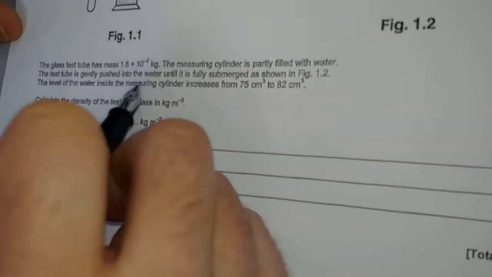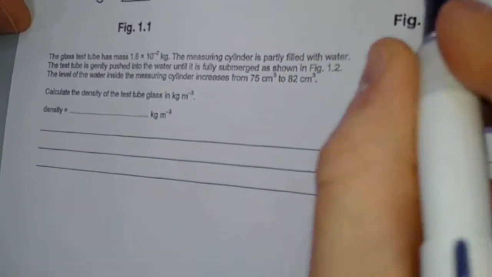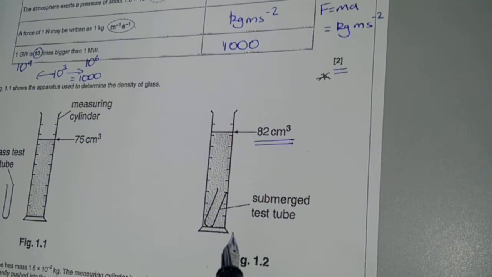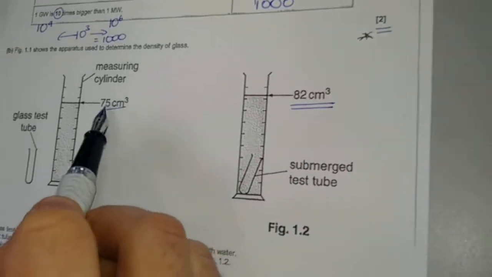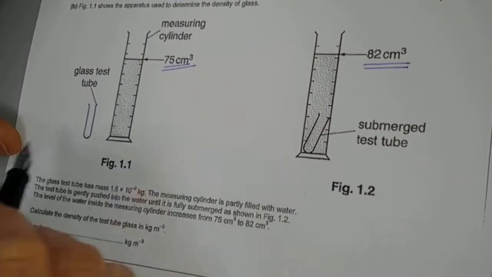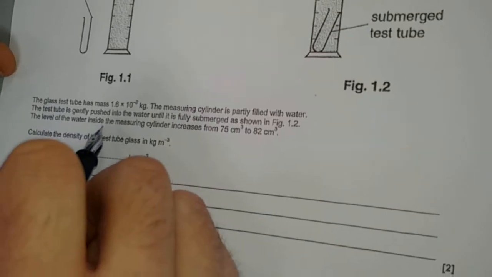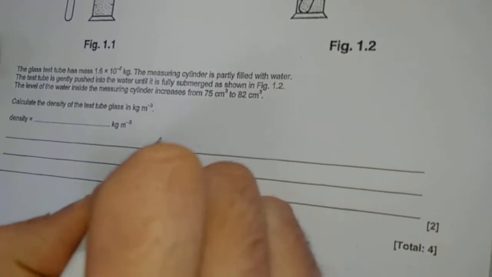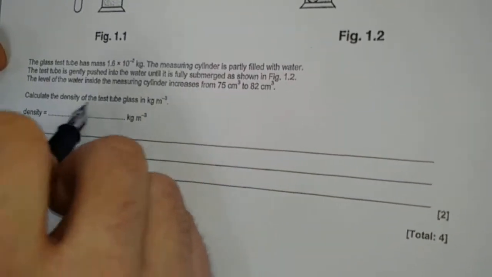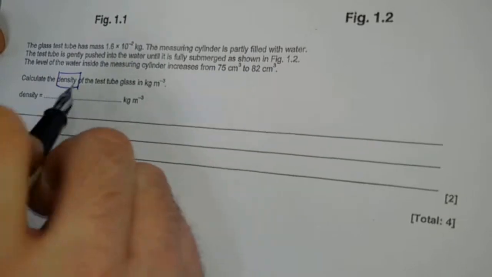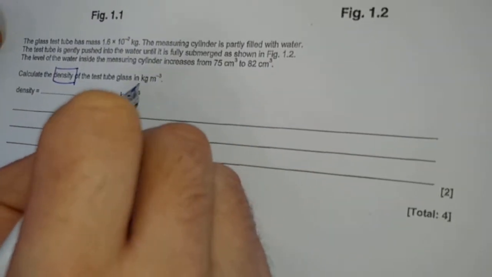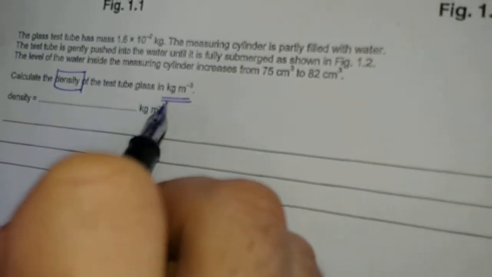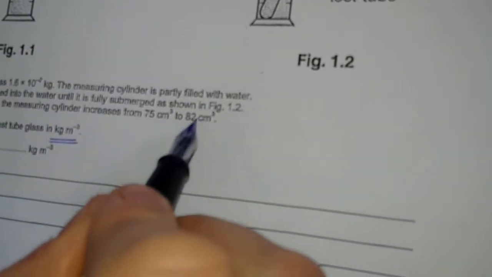The test tube is gently pushed into the water until it's fully submerged, as shown in figure 1.2, which is over here. And we can see in that diagram the water level is now up to 82 centimetres cubed, where before it was 75 centimetres cubed. It says the level of the water, as we've noticed, has gone up from 75 centimetres cubed to 82 centimetres cubed. Calculate the density, which is what they want to find out, of the test tube in kilograms per metre cubed, and that's really important because they want that in a very specific unit, which is different than the units given in the question.